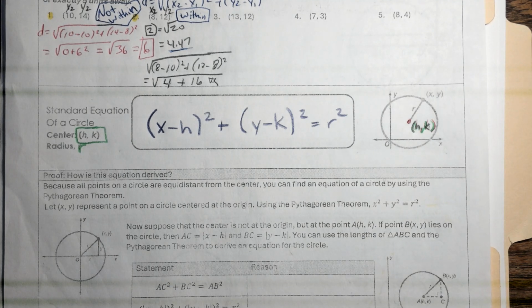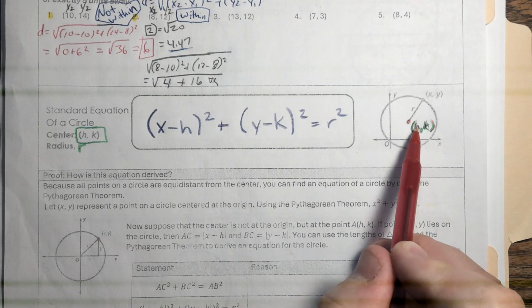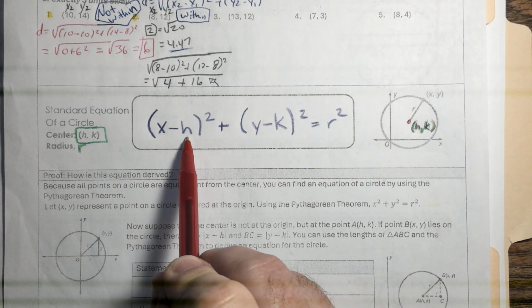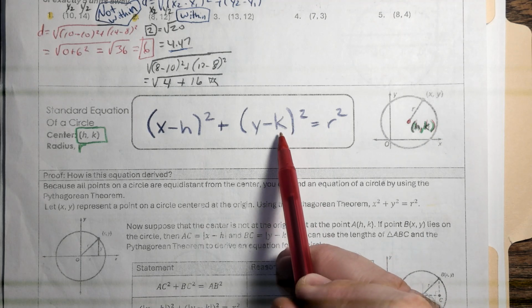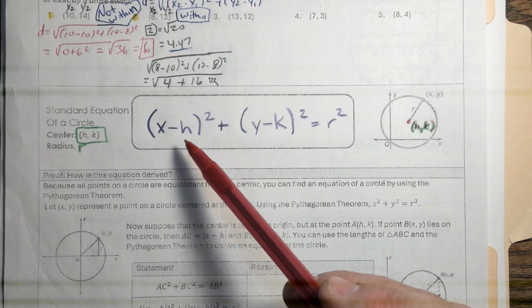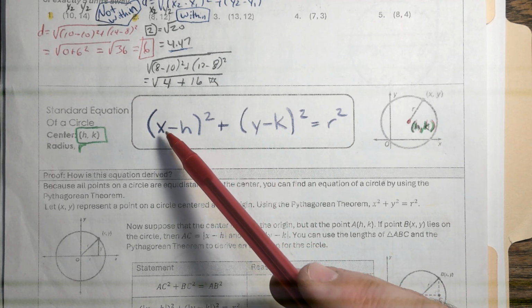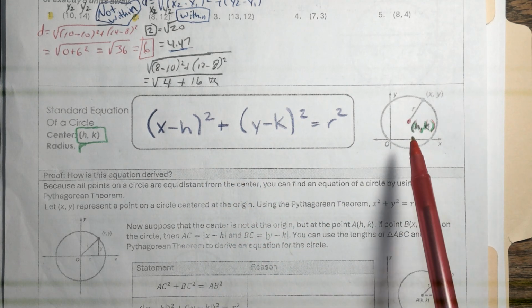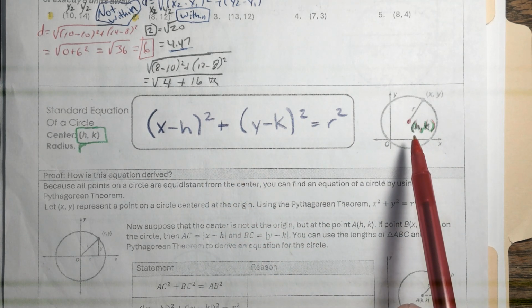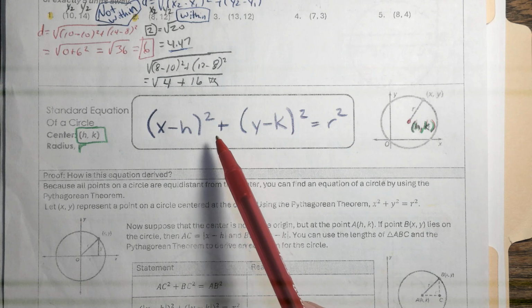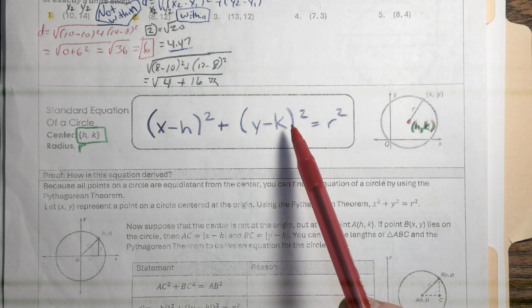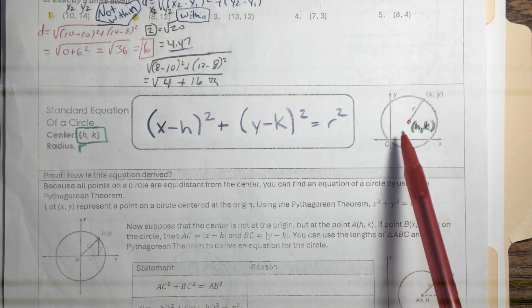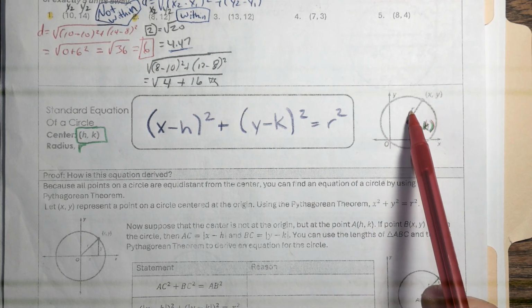And I know, why are we changing it? Just because we are. So whatever this point is here is plugged into this equation here. Same thing for k. k goes here. So the equation is x minus h, so it's x minus the x coordinate for our center of the circle, plus y minus the y coordinate, which is k, squared, equals r squared, r being the radius.